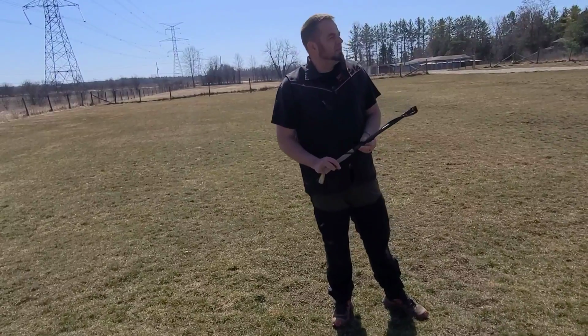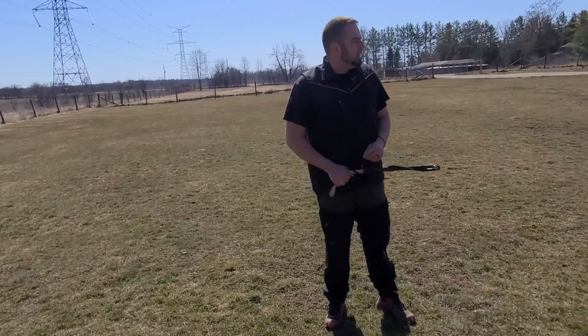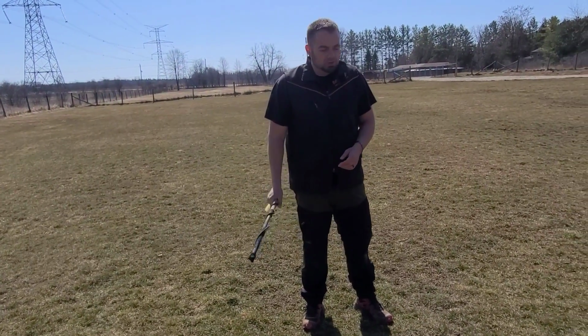So this dog is a work in progress, but I just wanted to show you guys the example. I don't think I have any purely defensive dogs right now, but we'll show you another example and you guys can see.